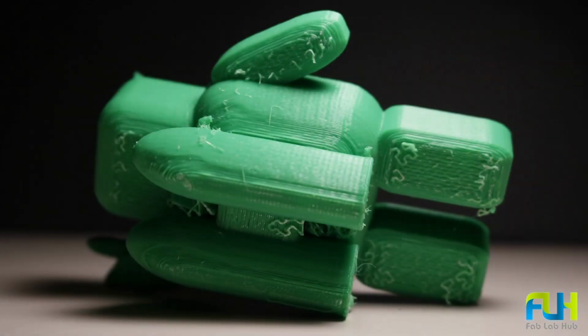Finally, support material can leave scars on the surface of prints. This not only affects the visual quality of the part, but can also affect the tolerances for functional parts.